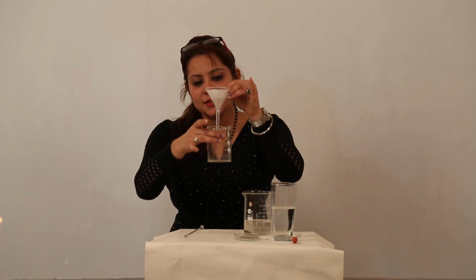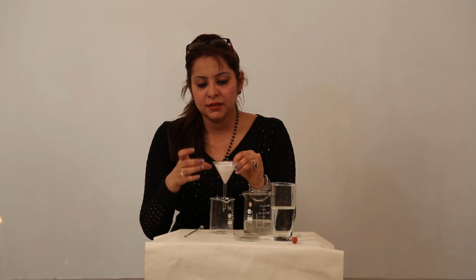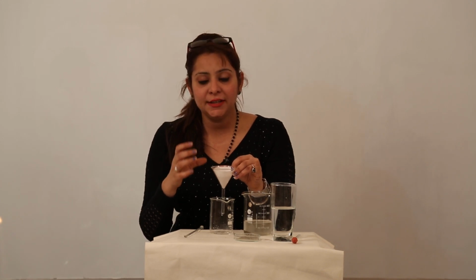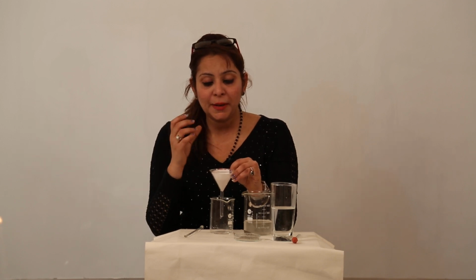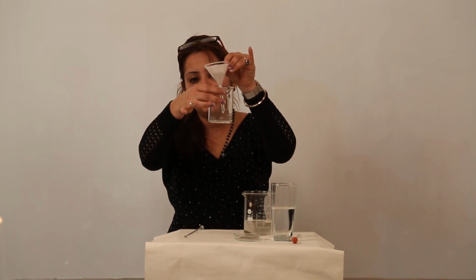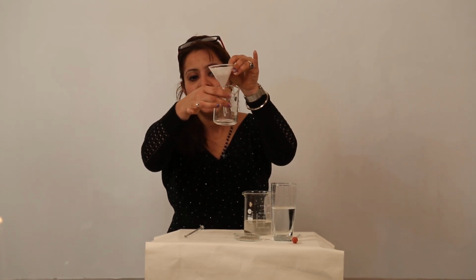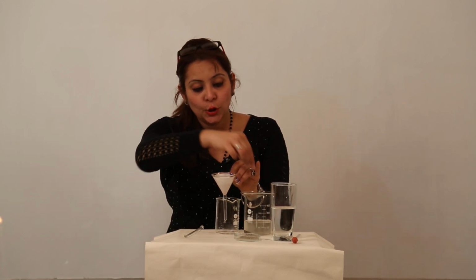If we compare, this is a colorless solution. It actually takes time to carry out the filtration, because it is separating the sand particles, the bigger particles which do not pass through the filter paper, and we are just getting the liquid. I think it is visible to you that there is a difference in the color. This is almost colorless, and if we compare this liquid with this, it is brown in color, right?